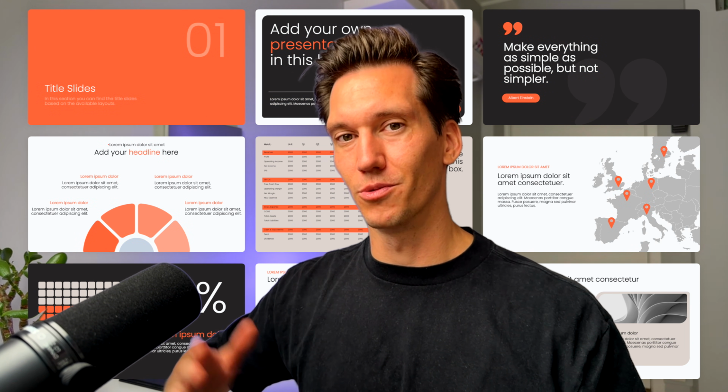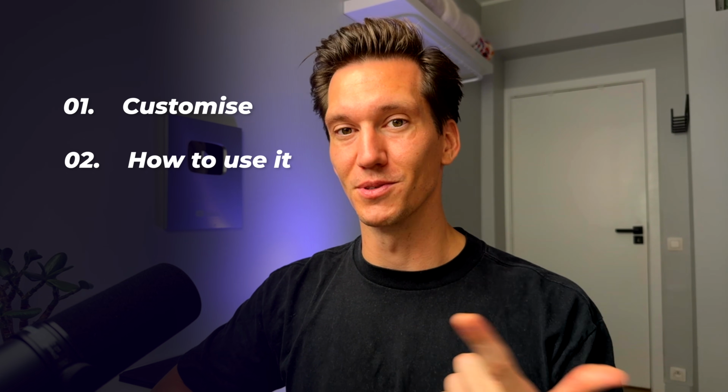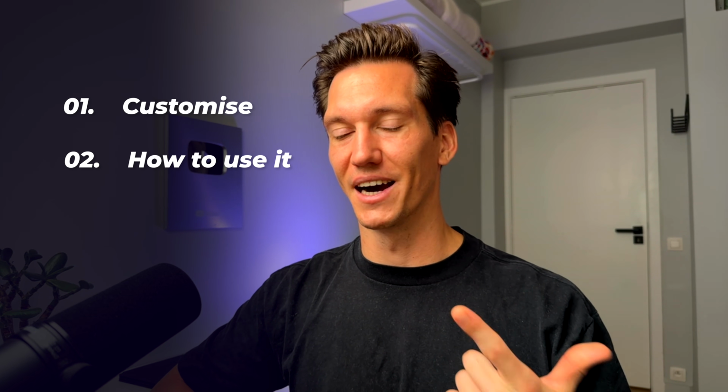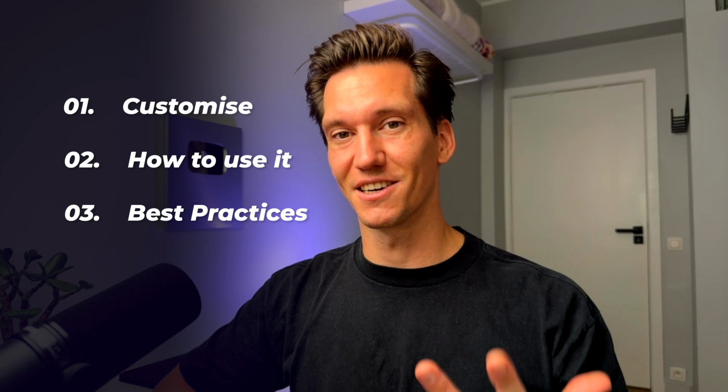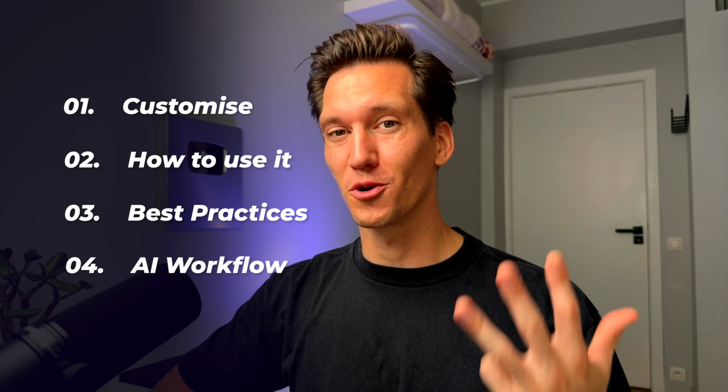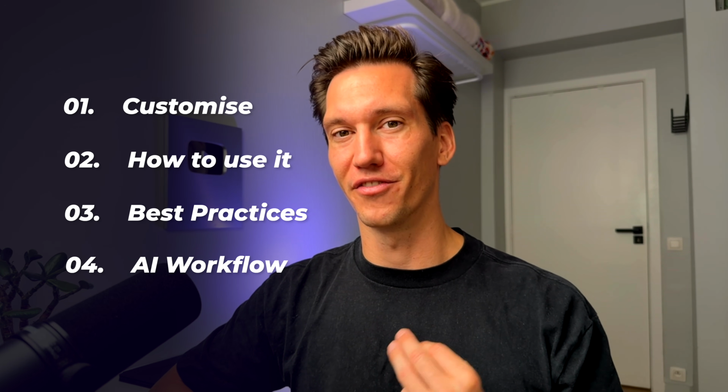So to do this in a practical way, I'll split this up into steps. We'll learn how to customize the template. We also learn how to use it, so what you can actually do with it and how flexible it is. We'll also look at some best practices on how you can get Designer to do things for you. And then fourth, we'll look at how AI can really amplify your workflow.